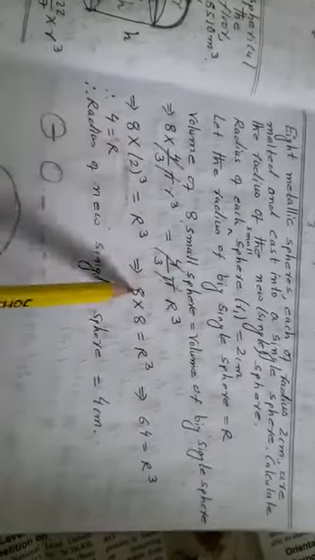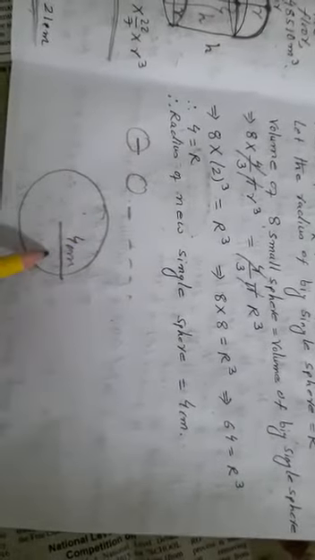Small r is 2, so 2 cube is 8, and 8 times 8 is 64. We are getting R cube equal to 64, so R is equal to 4. That means the radius of the big sphere will be 4 centimeters. So when you melt 8 spheres each of radius 2 centimeter and form the big sphere, the big sphere will have a radius of 4 centimeter. Got it?